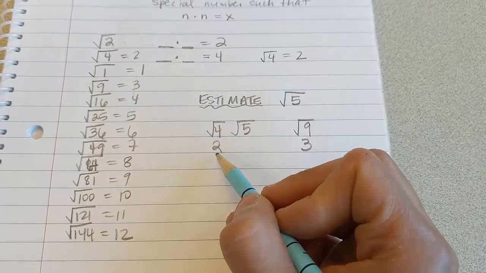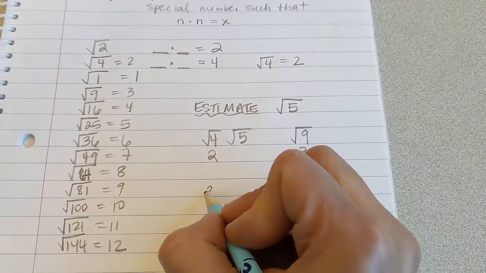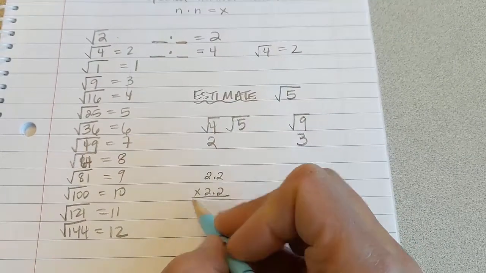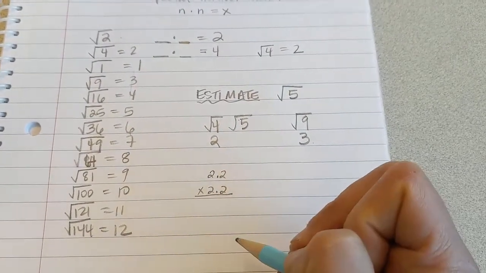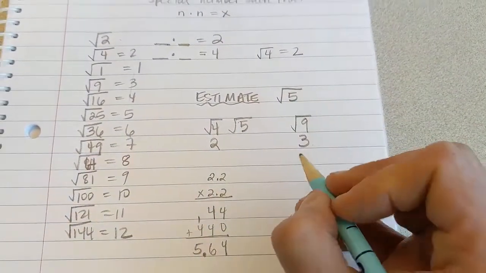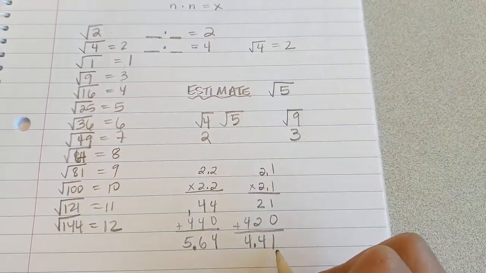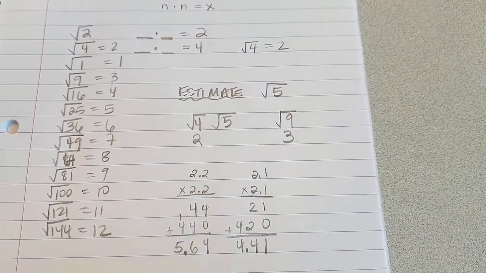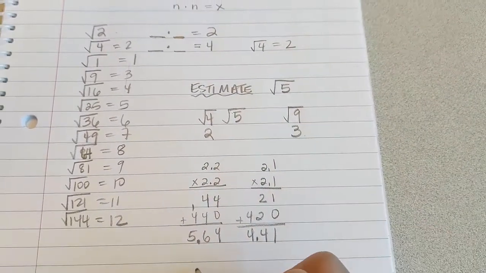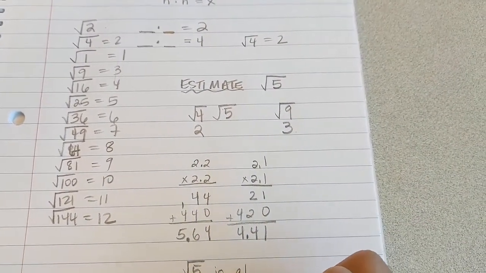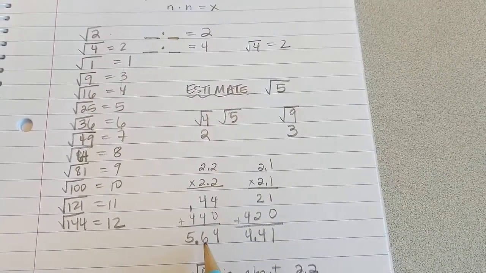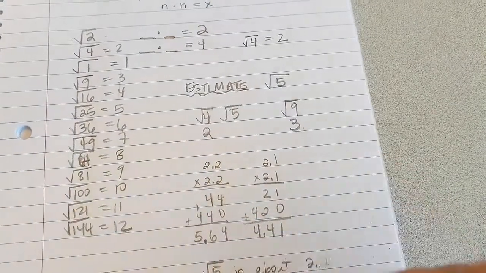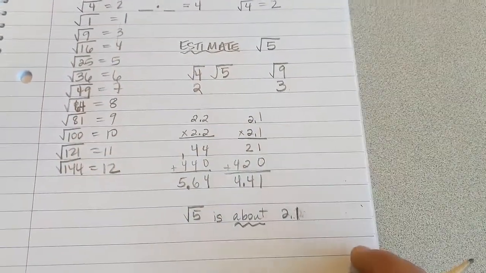It seems like it's going to be closer to 2. So we could try out numbers. Let's try 2.2. If we do 2.2 times 2.2, if it's very close to 5, then we know that 2.2 is a good estimate. 5.64. So too big, so let's try 2.1. And that's a bit too small. But we have a good idea that it's between 2.1 and 2.2. That helps us estimate. Actually, it's about 2.1. That was closer. 2.2 is a little bit further away. So the square root of 5 is about 2.1.